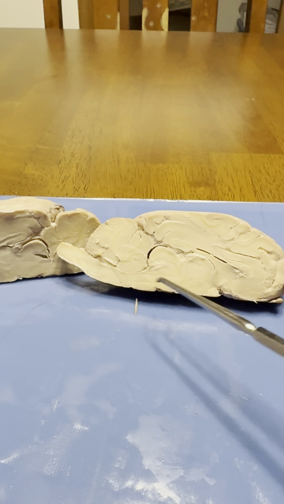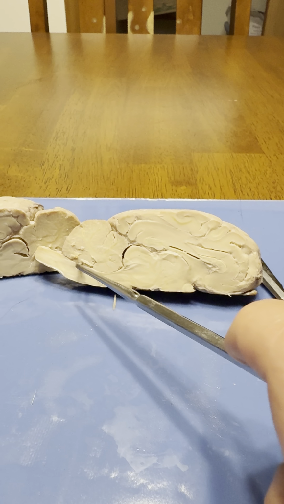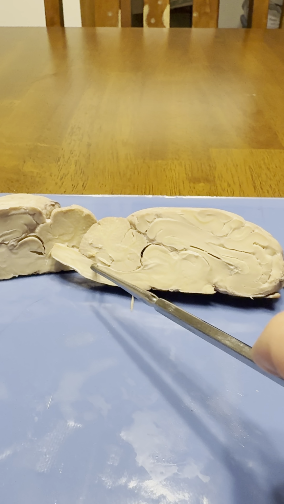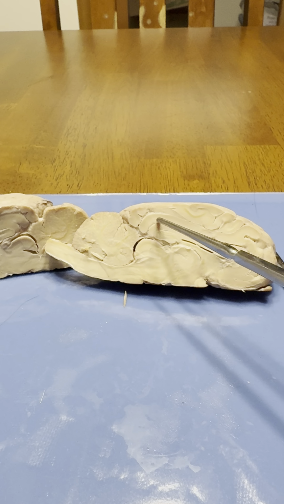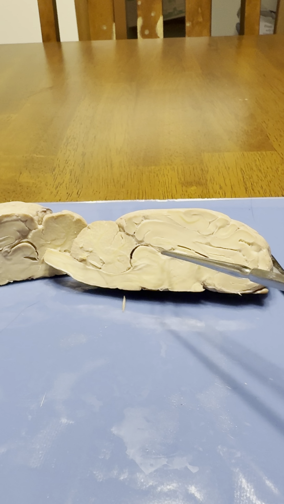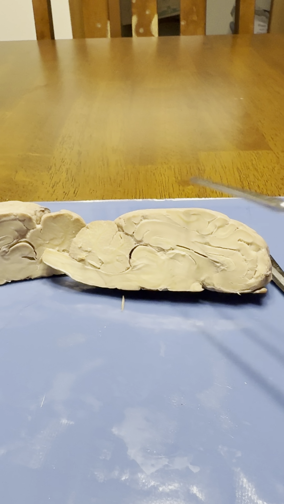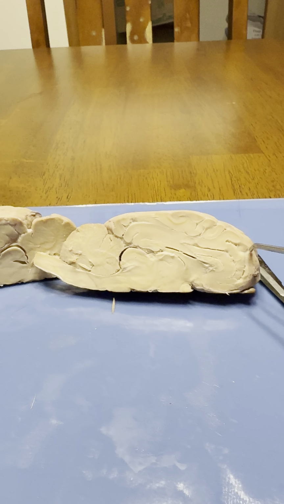And then you have the fourth ventricle right here, and that is a fluid-filled cavity. And then you have the cerebrum right here, and it's two hemispheres. And then on top right here is the cortex, and it's the outer portion of the cerebrum.